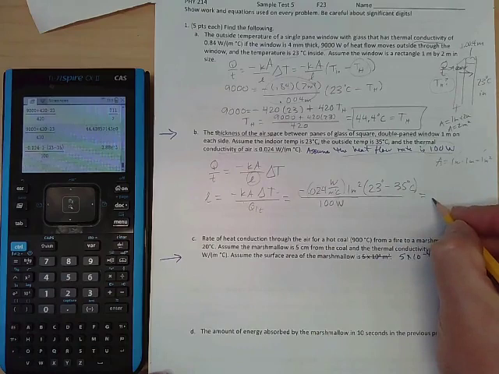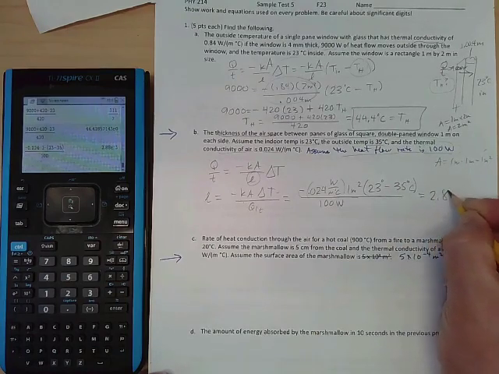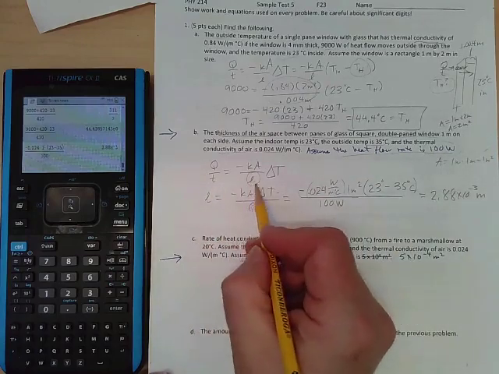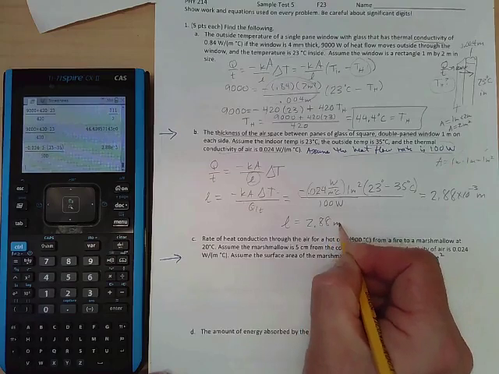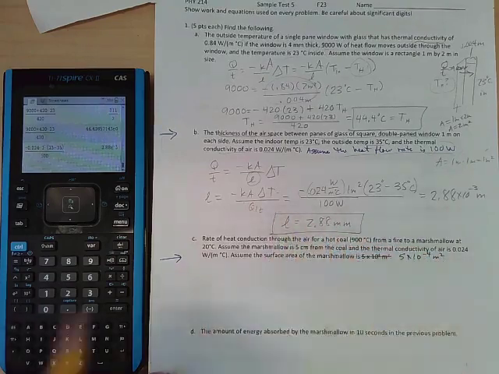Alrighty, so we get L is 2.88 times 10 to the negative 3, and in the right unit, so L is in meters, so that's L equals 2.88 millimeters.